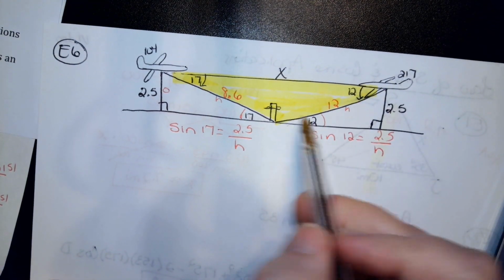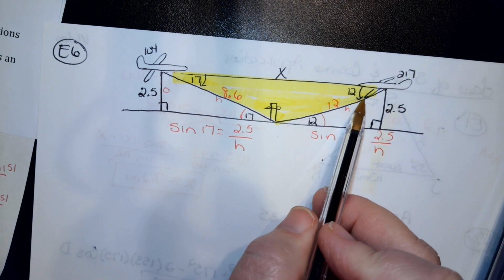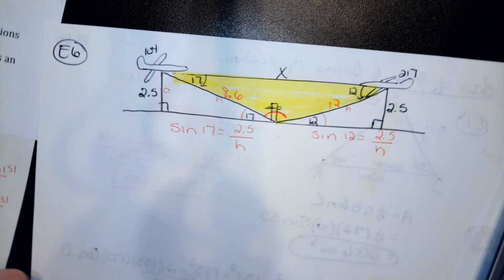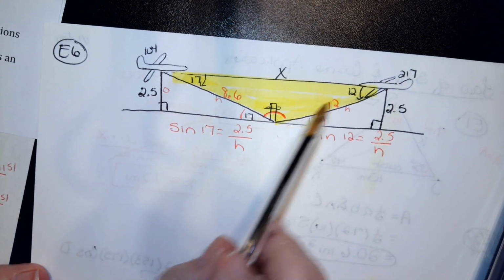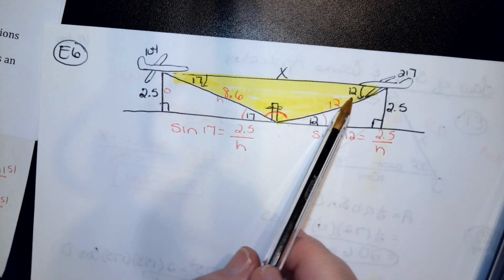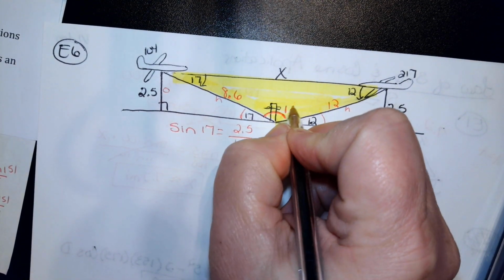So I now know this side and this side. I know that angle and that angle. And I've got enough information to actually find this angle right here. As I was saying earlier, we know that all three angles should equal 180. So if I say 17 plus 12, which is 29, and subtract that from 180, we get 151.